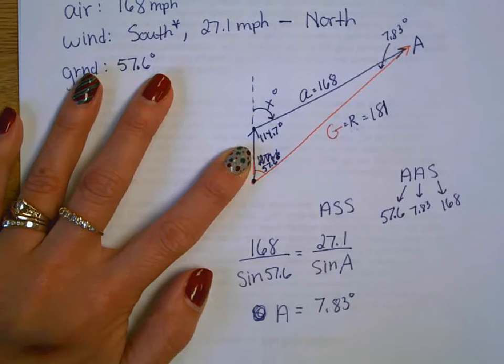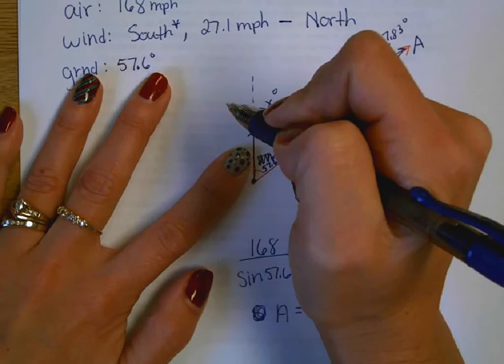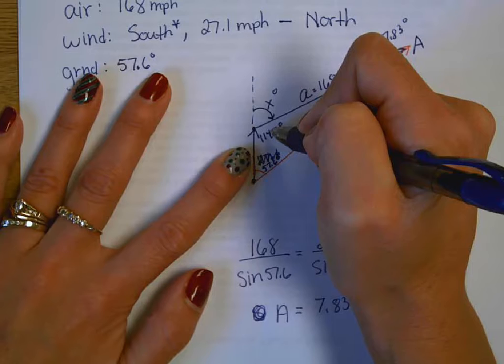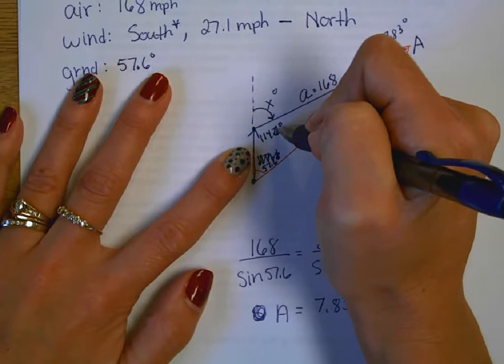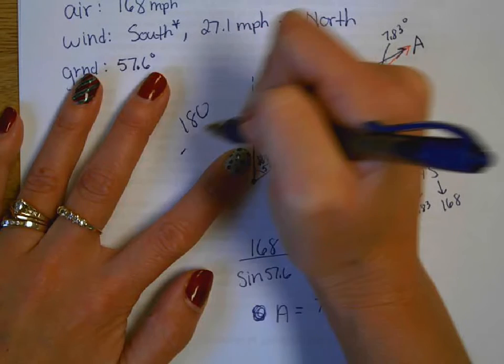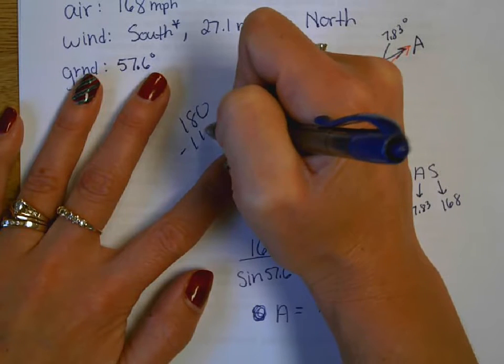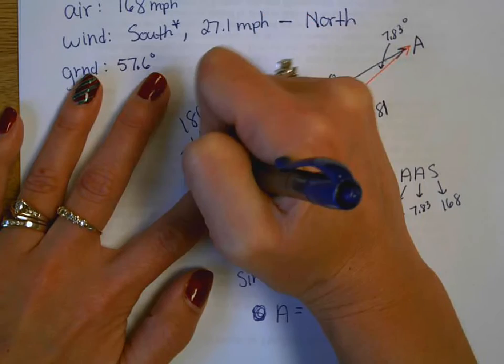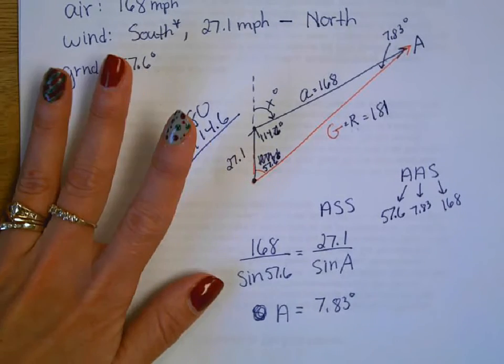Okay, now what do we do to that to answer the question? Subtract from 180. Yeah, it's 114.6, not 114.7. So 180 minus that 114.6 will be your direction.